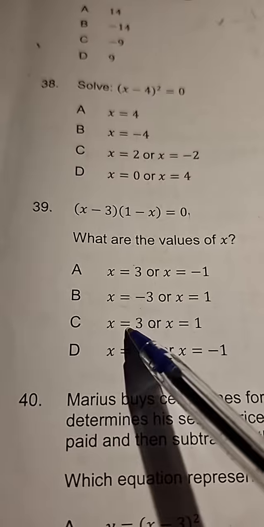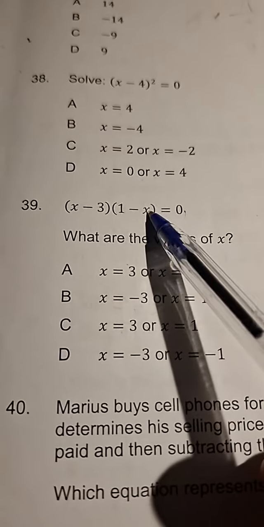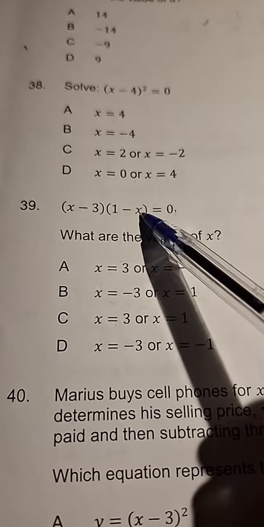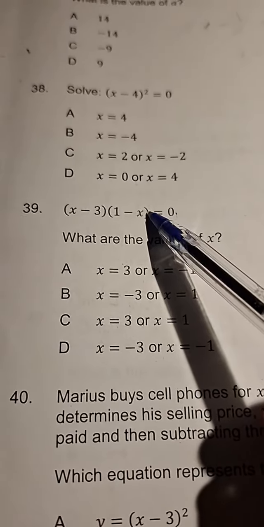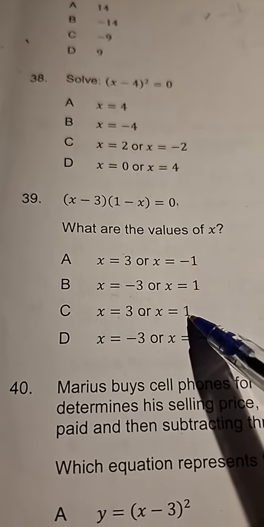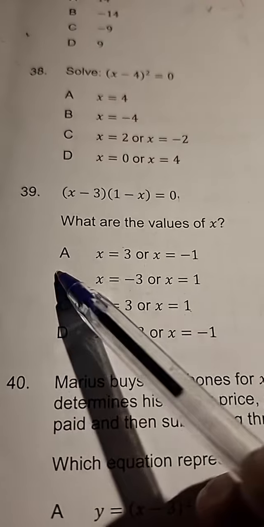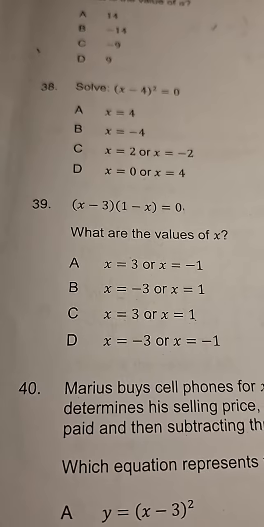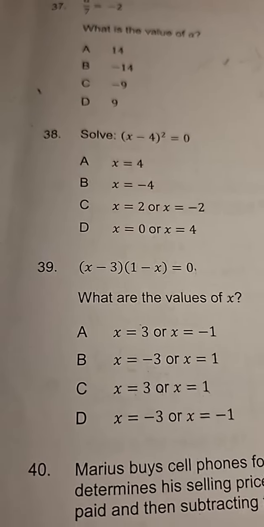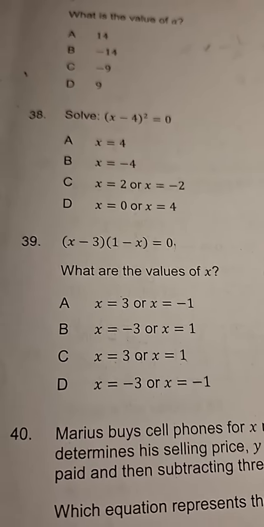So I'm looking at A and C and I'm like, okay, x is equal to 3 for both of these. Let's come here. What x value can I substitute here that will give me 0? That is if x is equal to 1, because 1 minus 1 gives me 0. So if x is equal to 1, then the answer that is appropriate is C. Not any other answer, but C. Okay, I hope that makes sense, guys. The answer is C.